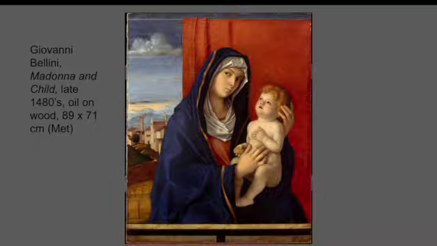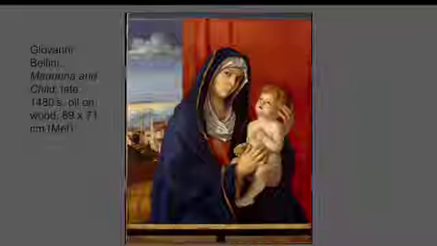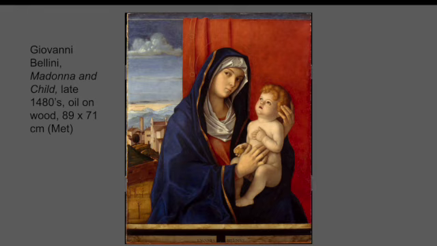Now we have this Madonna and Child by Giovanni Bellini. Giovanni Bellini is a Venetian Renaissance artist, early Renaissance. So now we're in the late 15th century, 1400s. And we can see, first of all, this painting is a bit smaller and it's done with oil. This is important and it will come up later. It's a very different technique.